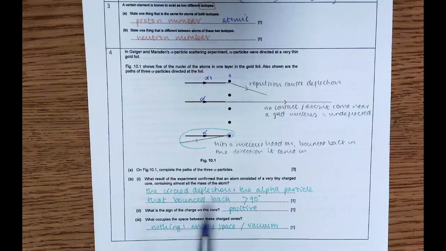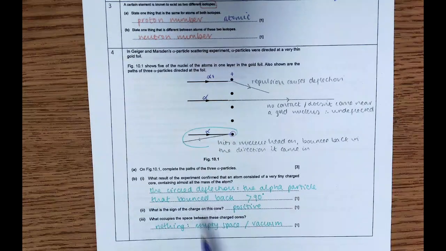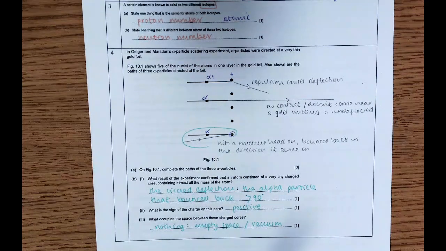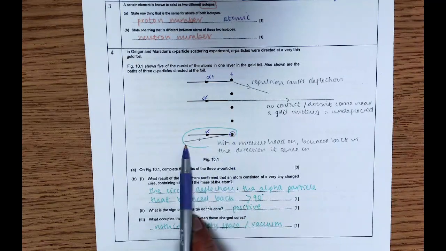It then said in part B, what result of the experiment confirmed that an atom consisted of a very tiny charged core containing almost all the mass? So what we're saying is, which one of these provides proof that there must be a lot of mass in a very small space? Well, it's going to be the one that causes it to bounce back.